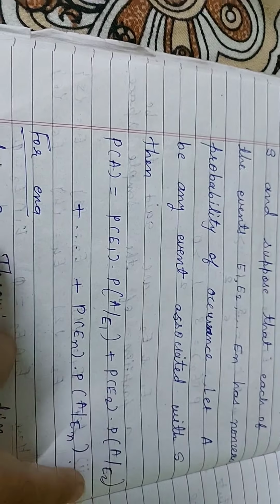Now let us use the theorem of total probability. What is the theorem? That is probability of E1 into probability of A over E1 plus probability of E2 into probability of A over E2. All things we have found. Probability of E1 is 1 by 2, A by E1 is 1 by 3, probability of E2 is 1 by 2, A by E2 is 2 by 3.